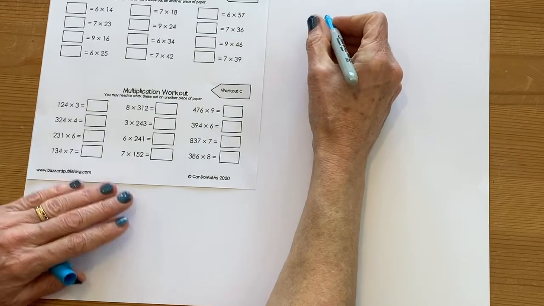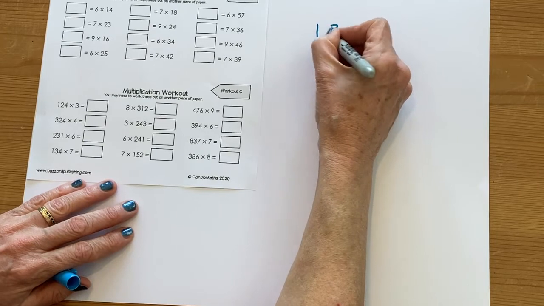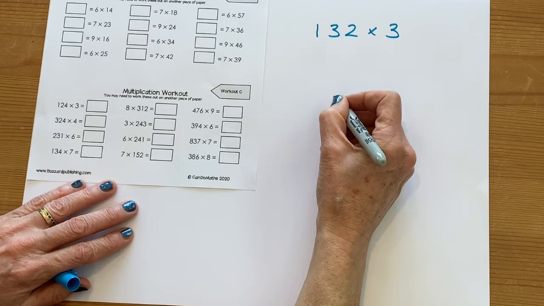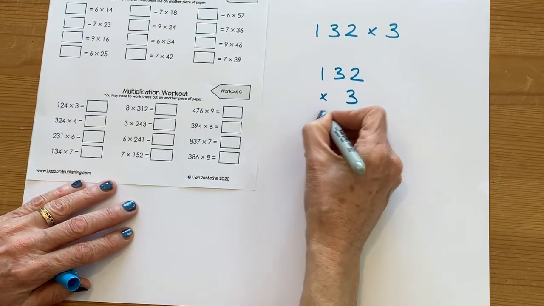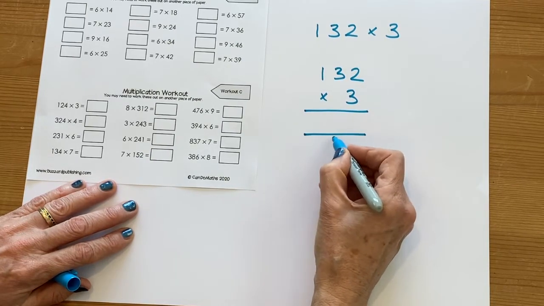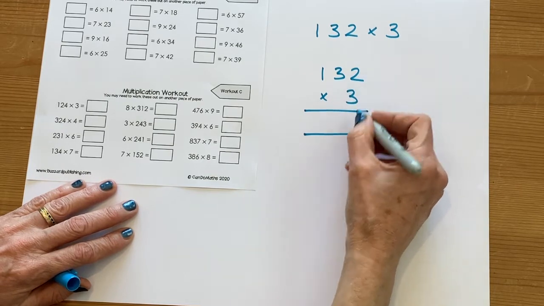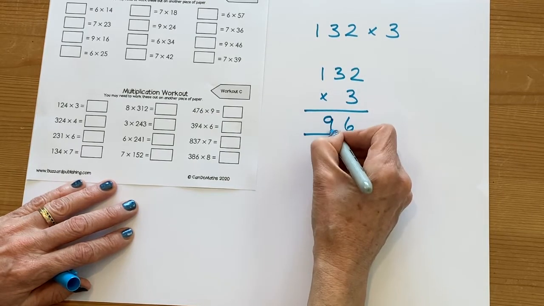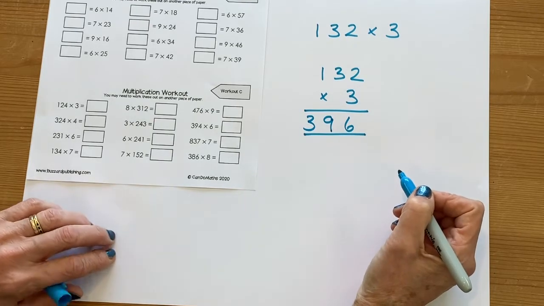So for example, if I just do a similar one to ones we've got here, if I did 132 multiplied by 3, then we're doing our 2 lines here so we can do any regrouping underneath. All right, so we can just multiply now. 2 3s are 6. We'll write our answer in the ones column. 3 3s are 9. 1 3 is 3. No regrouping with that one. That was a really nice, straightforward one.